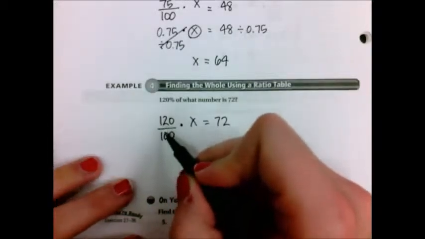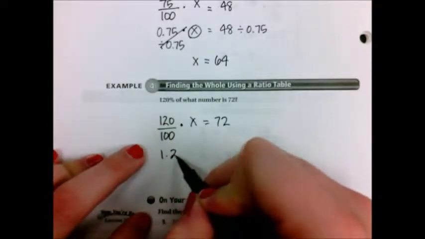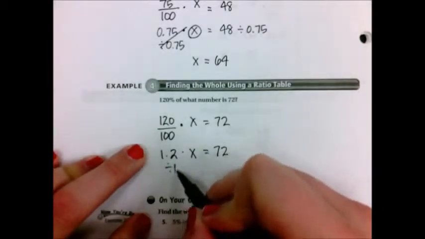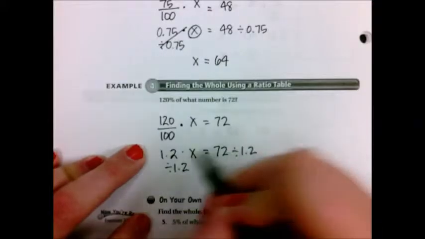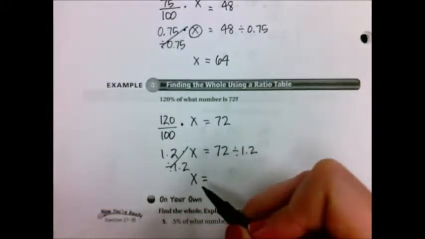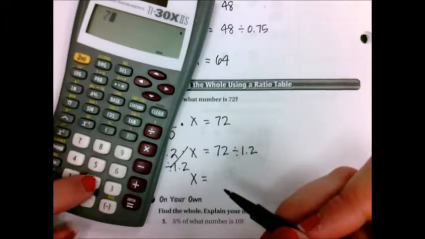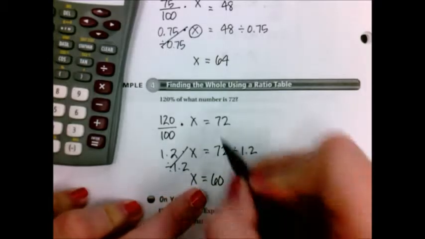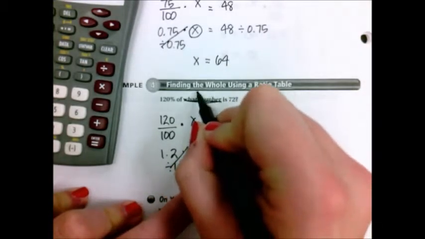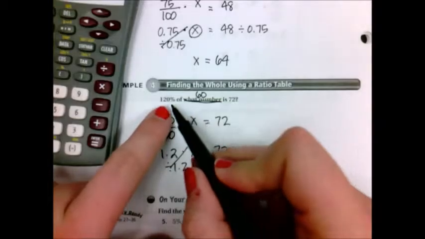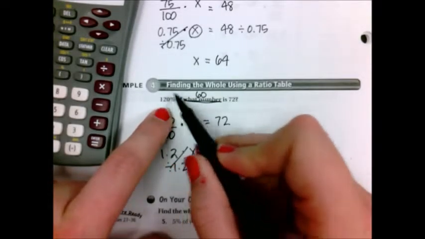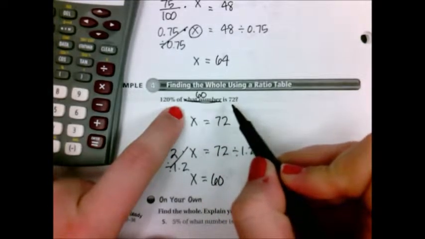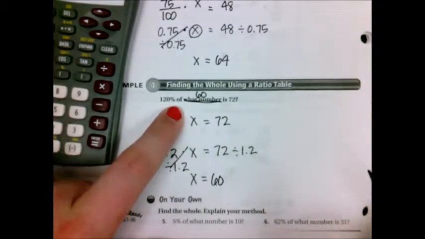I'm going to change this into a decimal and get 1.2 times x equals 72. I'll divide both sides by 1.2 so that x is by itself. And then on my calculator, I'll do 72 divided by 1.2 to get 60. I'll take that answer and put it back up here to see if it's reasonable or not. Would it make sense that I would get a 120% on a test if out of 60 questions I got 72 right? Yes, that does make sense.